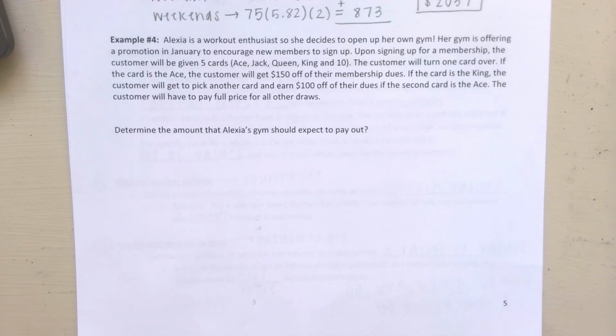If the card is the ace, the customer will get $150 off of their membership dues. If the card is a king, the customer will get to pick up another card, and they will earn $100 off their dues if the second card is the ace. The customer will have to pay full price for all of the other draws. We are asked to determine the amount that the gym should expect to pay out. So we're looking for the expected value of what that gym should expect to give for their promotion.